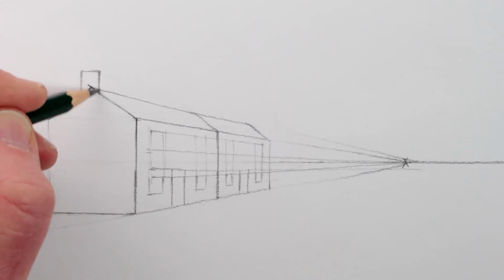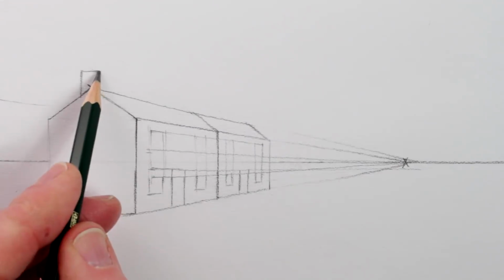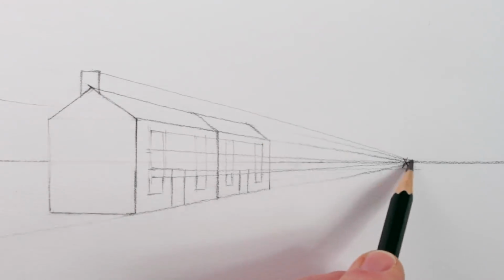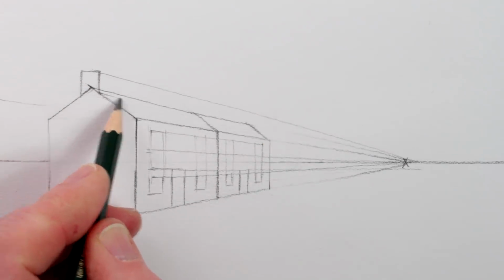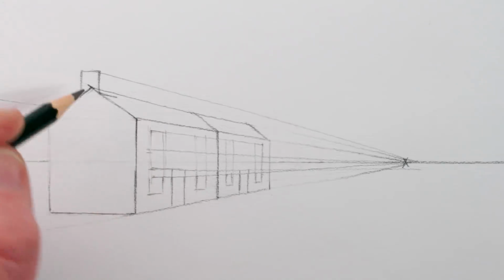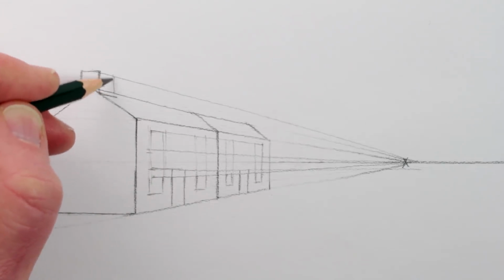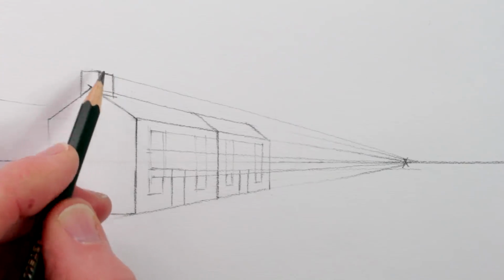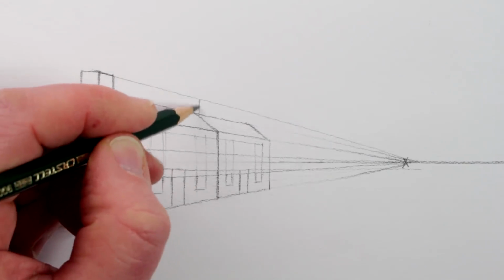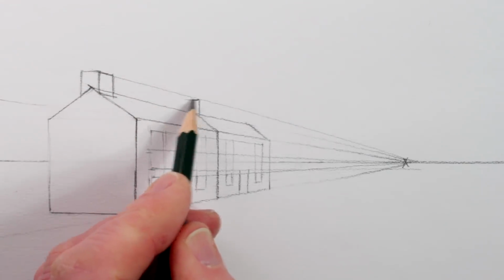First, draw a rectangle to the top of the triangle on the left. And now once we've got this rectangle, we can find the side of the chimney by drawing horizontal lines from the top and the bottom of the chimney going to our vanishing point.